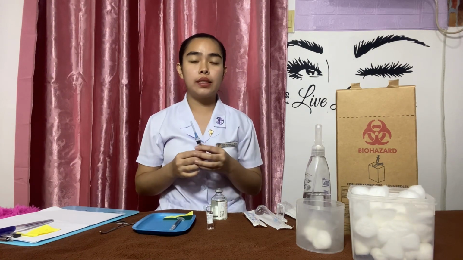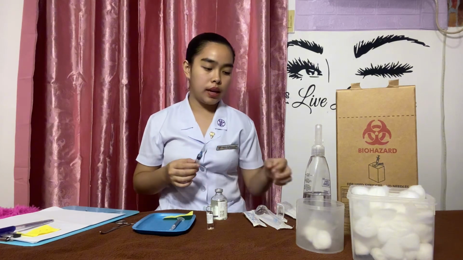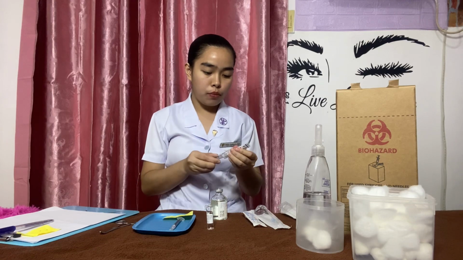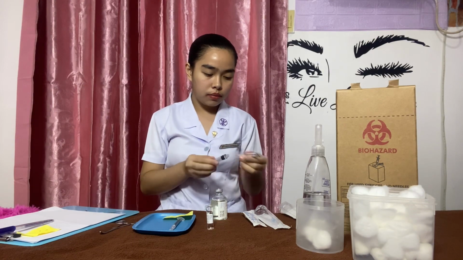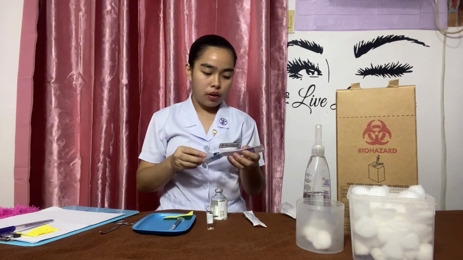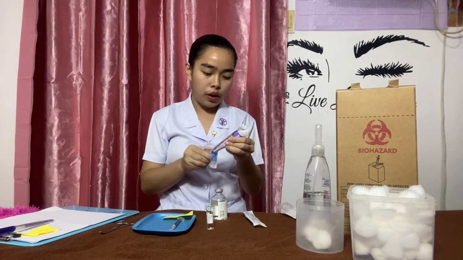Then I am going to place this in a medication tray. Then I am going to write the medication ticket. So we have to remove the aspirating needle and connect the right size needle for it.